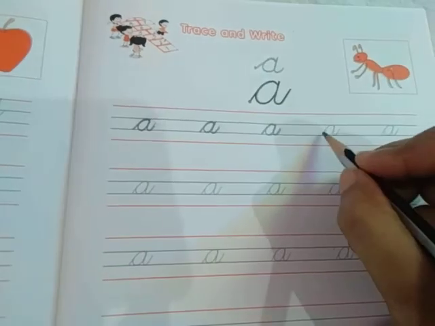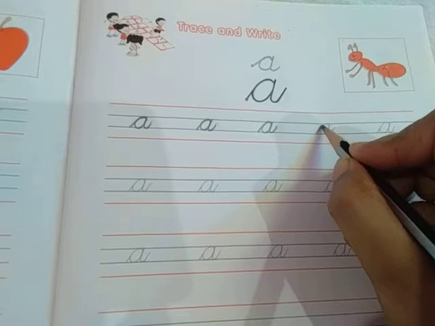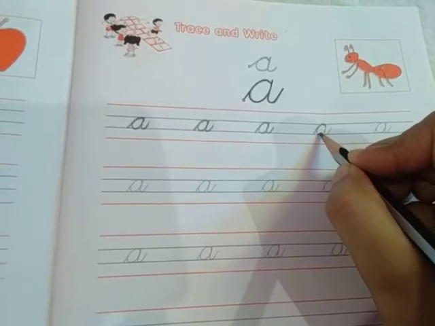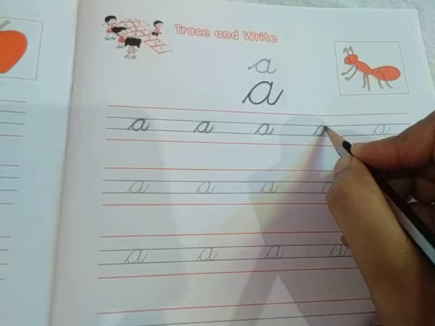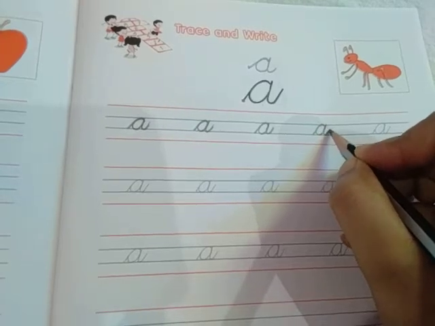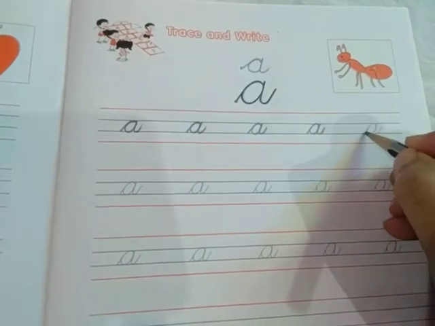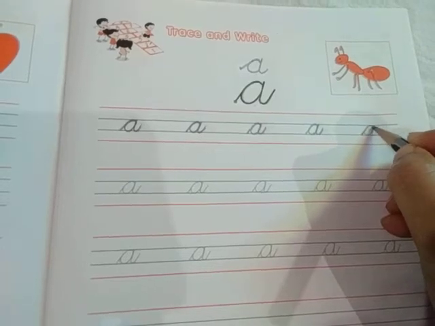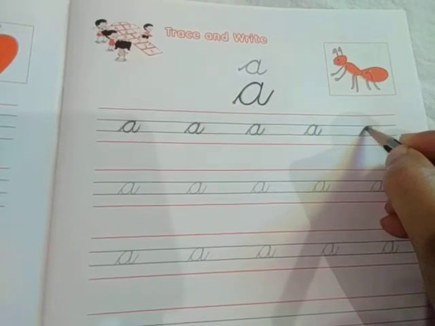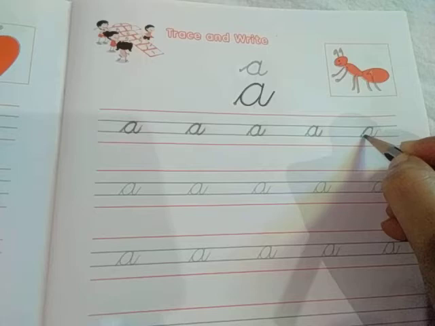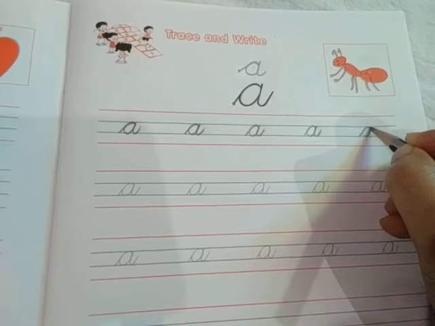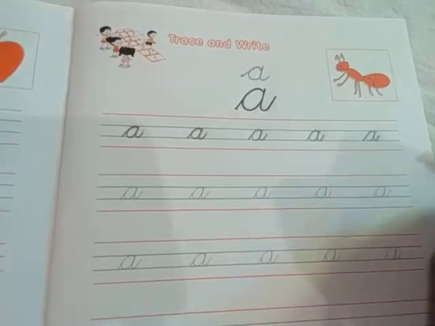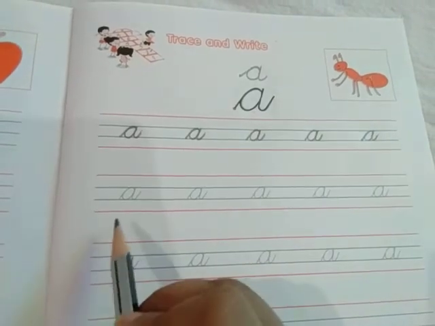So for writing A, you first need to write letter C. C, go up, come down. This is letter A. Slanting up, a little curve, come down, touch the third line, up, down and a little curve.